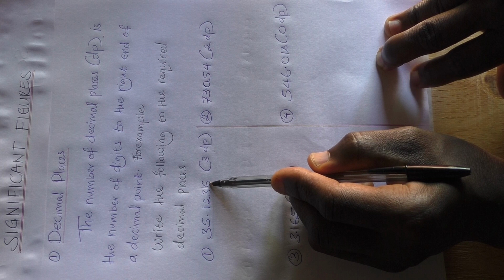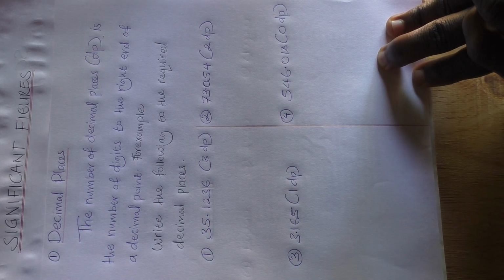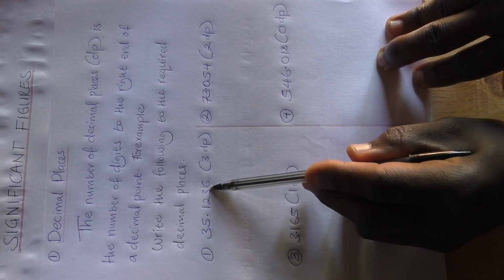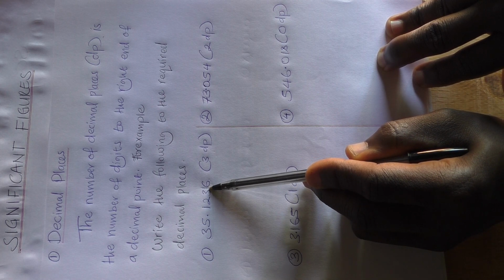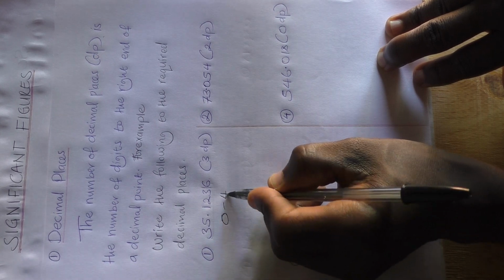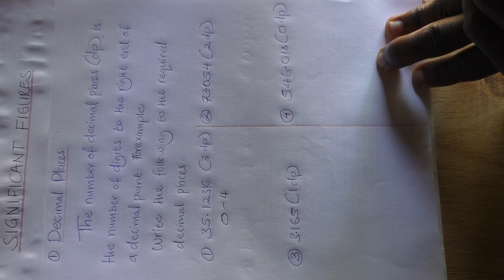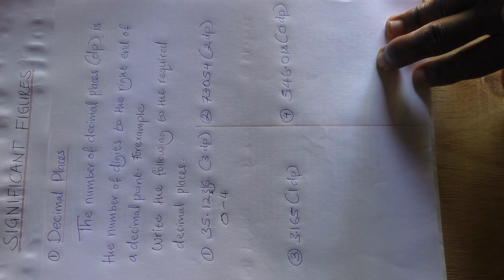They want us to write it to 3 decimal places, meaning we ignore 1 digit because they are 4. But this is the principle when doing this. We look at our 4th digit. If that 4th digit is from 0 to 4, then we add a 0 to our 3rd digit.